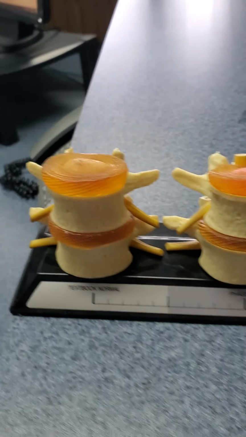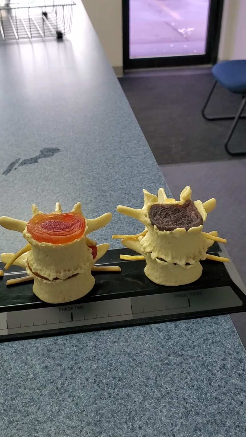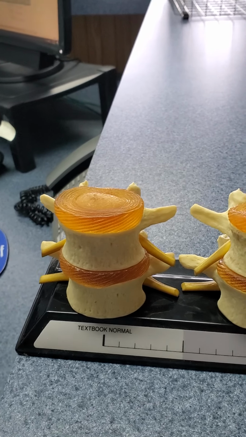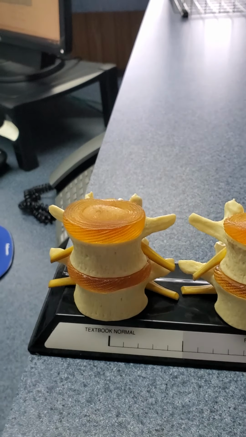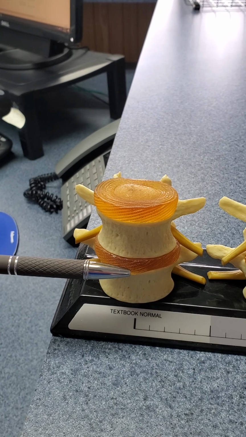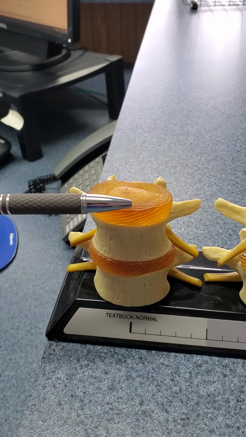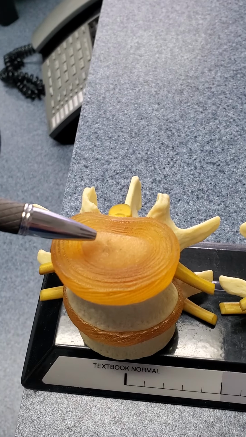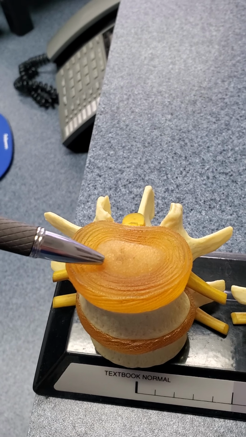All right, this is our sequence that we have for textbook normal. You'll see the disc space, the vertebrae, the disc space. When you look down from the top, and you look at this middle portion, this is called the nucleus.